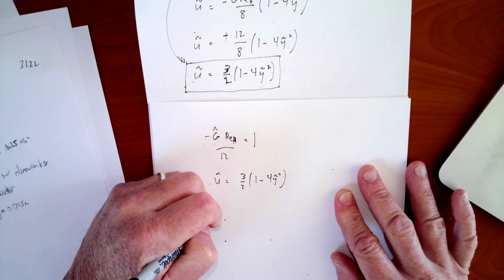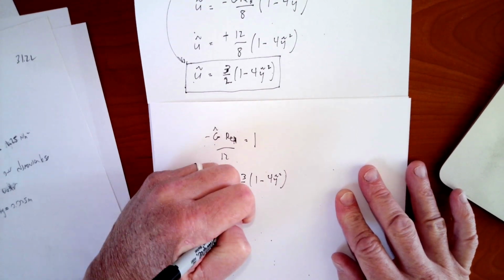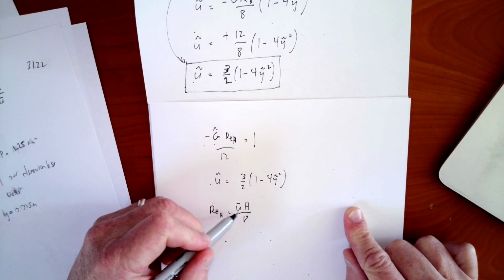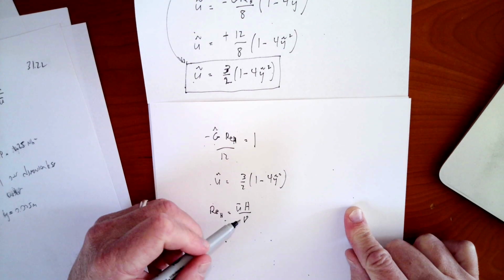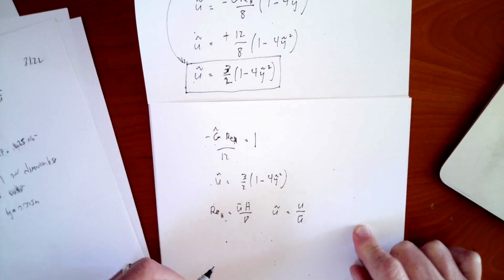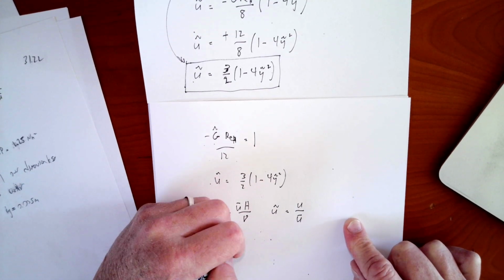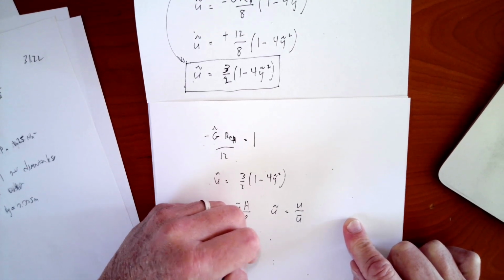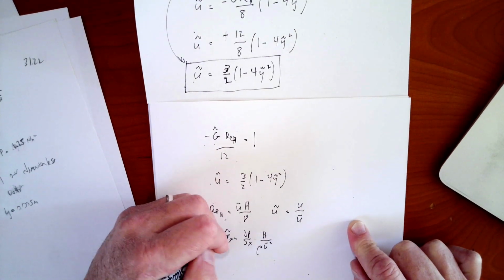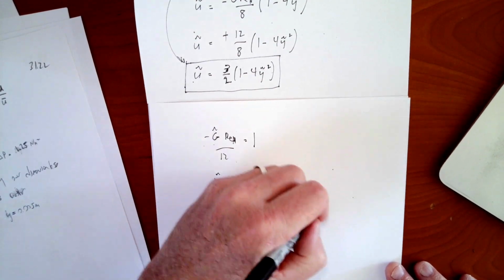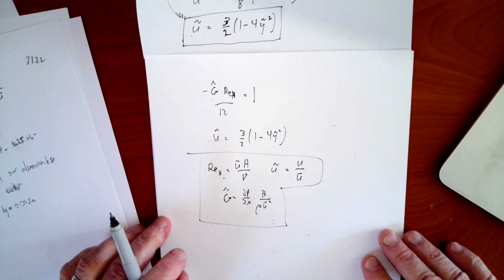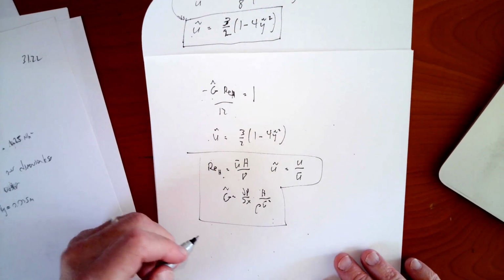Hopefully, by this point, you really remember well what the Reynolds number is. But we chose as our velocity scale U bar, so the average velocity would be the velocity used in that Reynolds number. U tilde, of course, we just said was u over U bar. And g is dp/dx, but times h over rho U bar squared. These are the terms that you have to remember if you're going to try to use this to solve anything. So now I invite you to try to solve something.